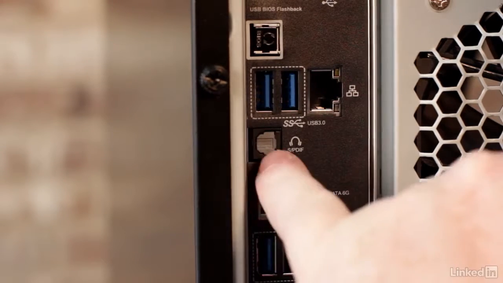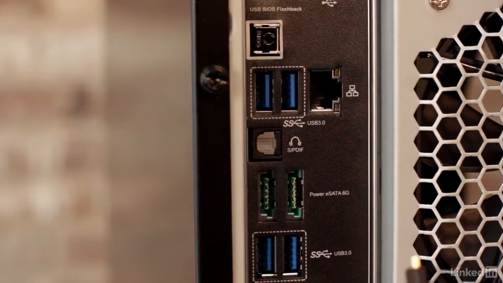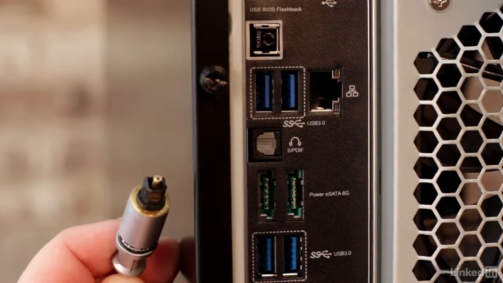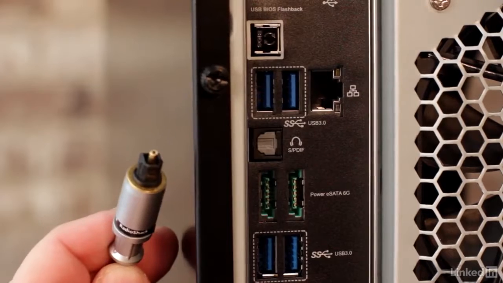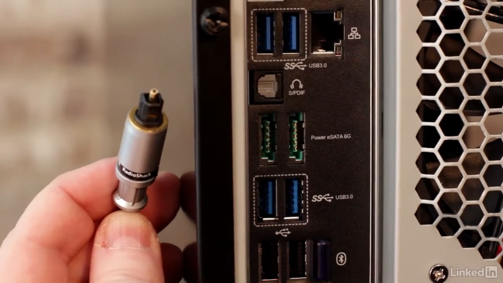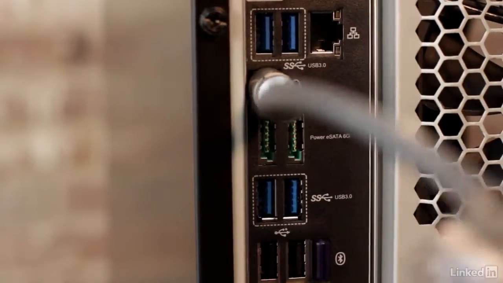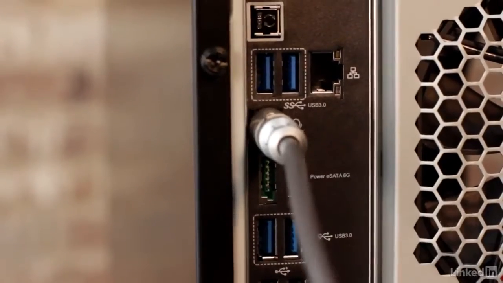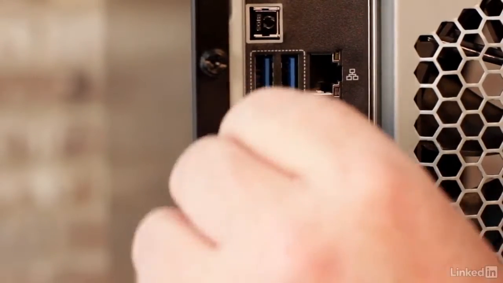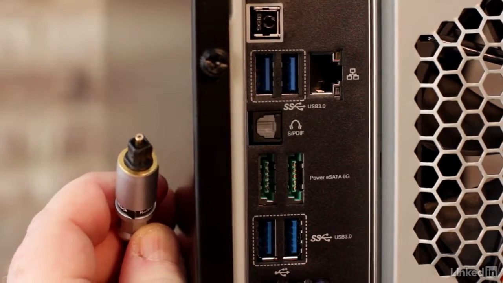Now this connector right here is actually kind of interesting. That's called a SPDIF. SPDIF connectors are, believe it or not, fiber optic cables. There's also a version that comes as what looks like a coax connector, kind of similar to the one you'd screw into the back of a television. But SPDIF is used for all things audio. This is a great way to do really high quality home theater sound. If you see a SPDIF on the back of your system, odds are good that you've got pretty good home theater capabilities.